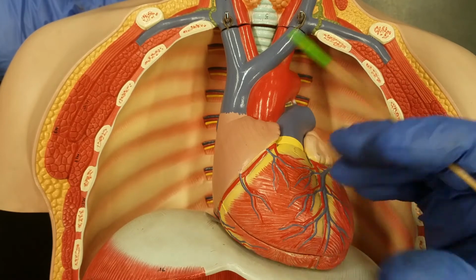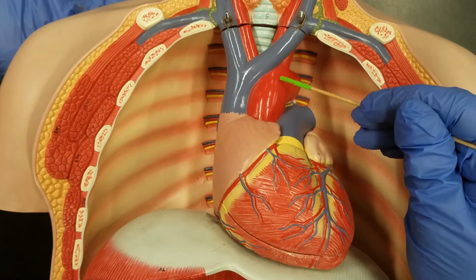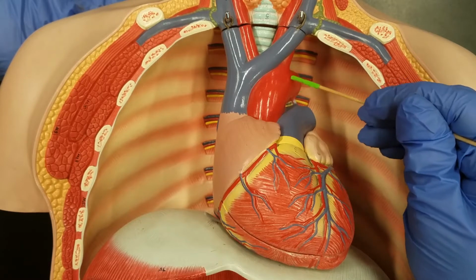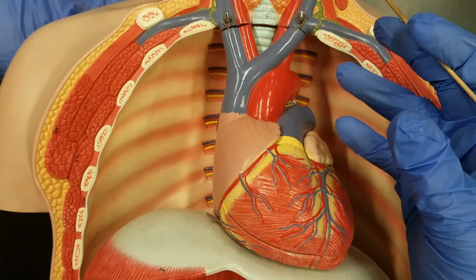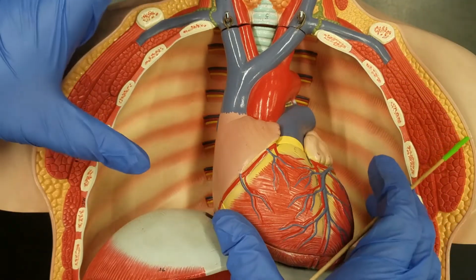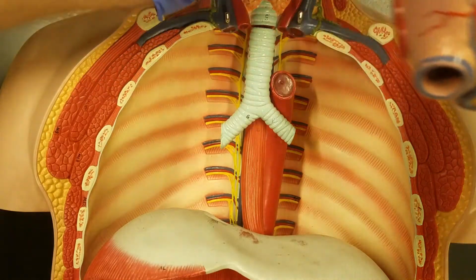Now, if we recall from one of our previous videos, we know that the ascending aorta curves around at the aortic arch and then runs down behind the heart. So in order to see the descending aorta, what we're going to do is remove the heart out of the chest. So we'll pull it up and out.